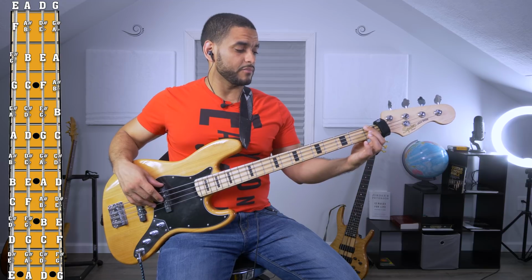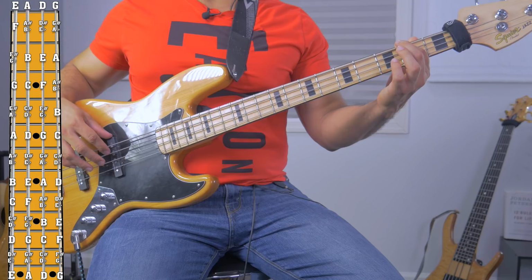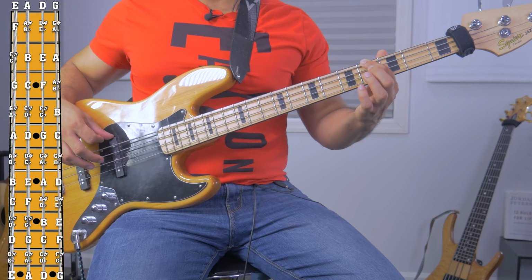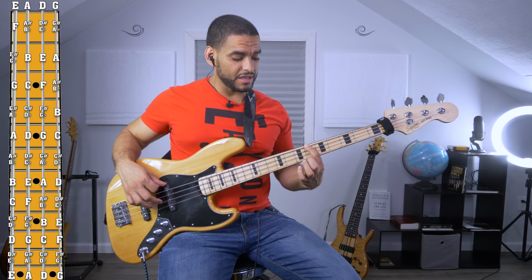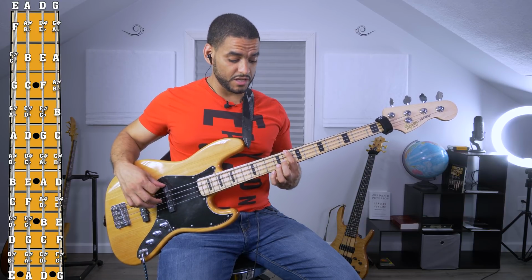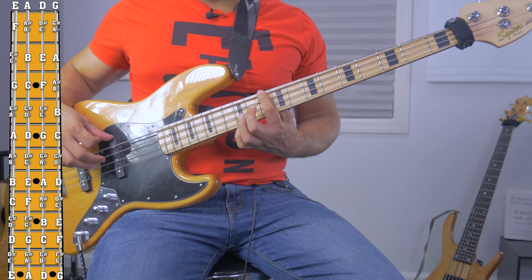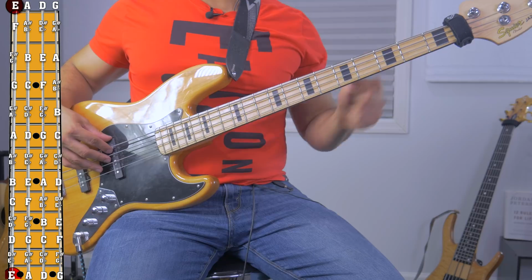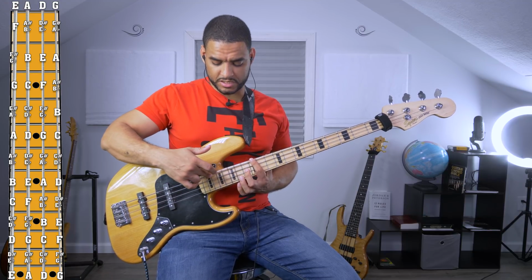Now, if we're looking at the diagram, after an F, we have an F sharp, which can also be called a G flat. Then we have a G. Then we have the G sharp, A flat, A, followed by A sharp, B flat. Then we have B, followed by C, then C sharp, D flat, then we have D, then D sharp, E flat, and finally E. So after 12 frets, the cycle begins again. So E and E.